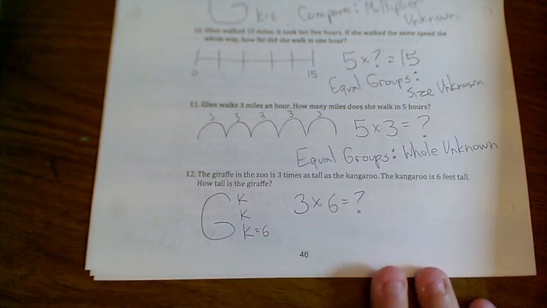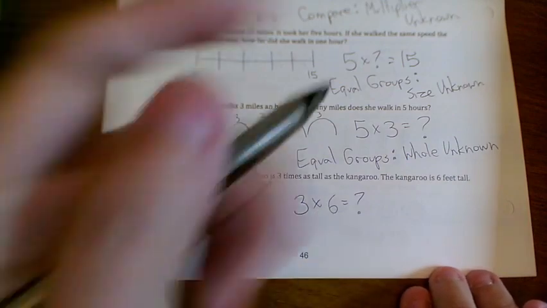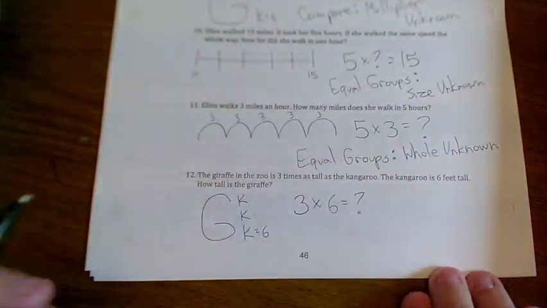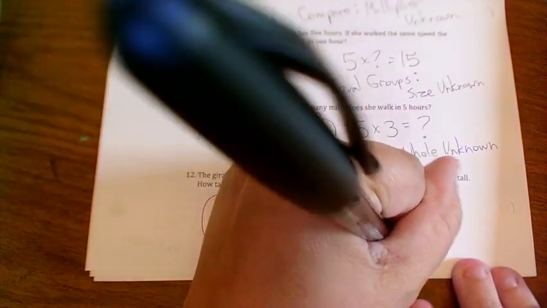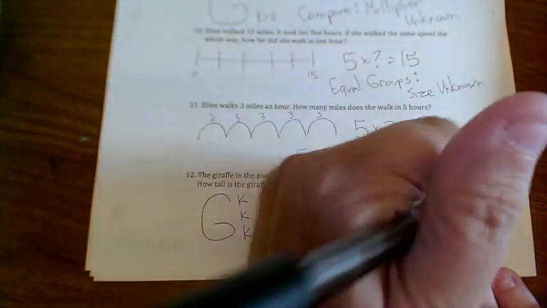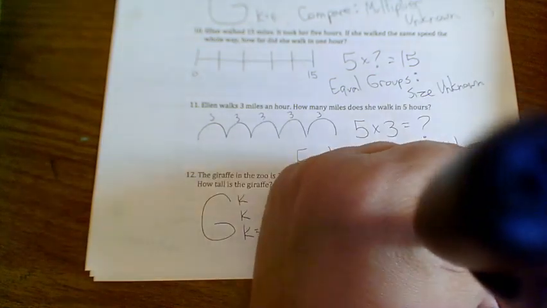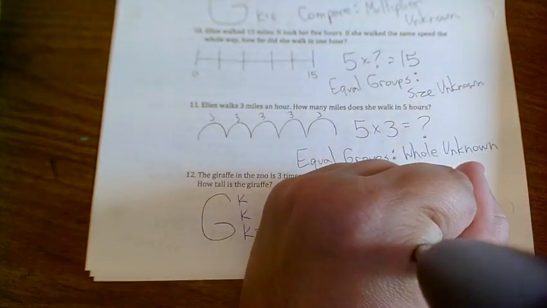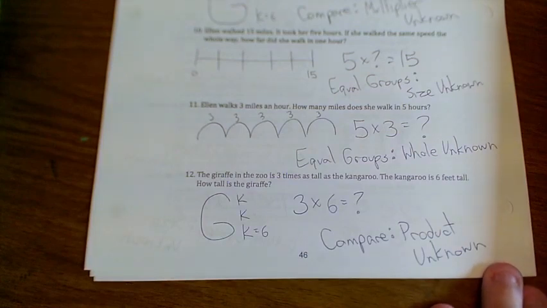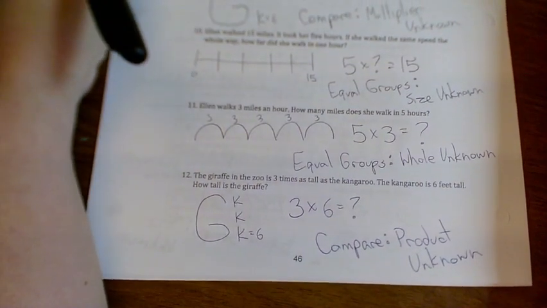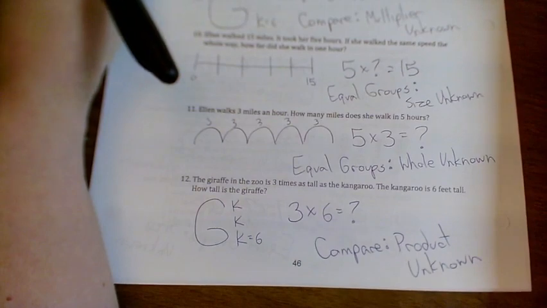So in a multiplication problem, the answer is the product. Okay, so for comparison problems, instead of saying whole, we say product. So I should have mentioned that earlier. So product unknown. Okay. All right, so hopefully you got those right when you were checking your answers.